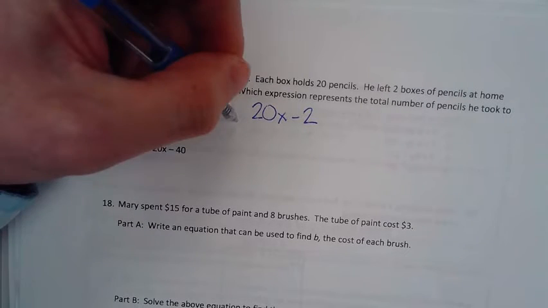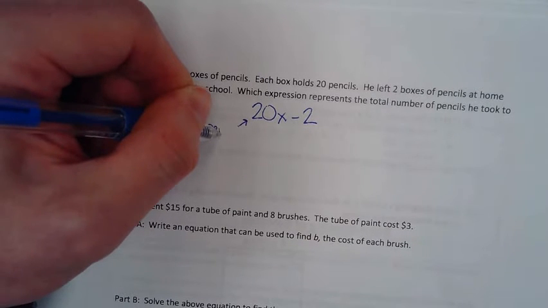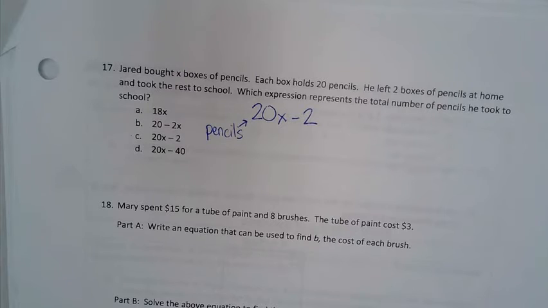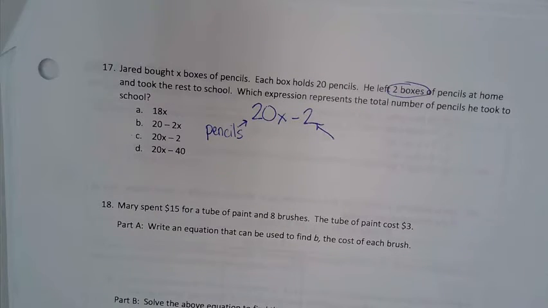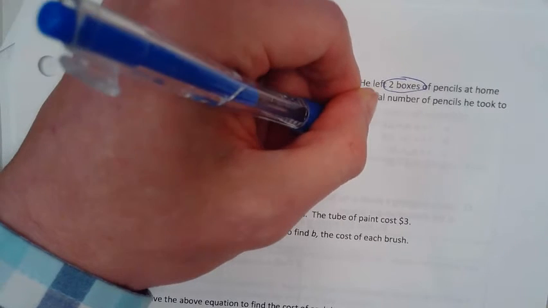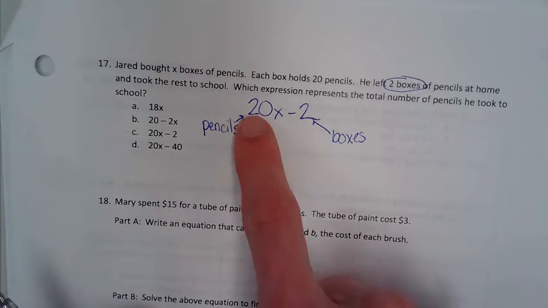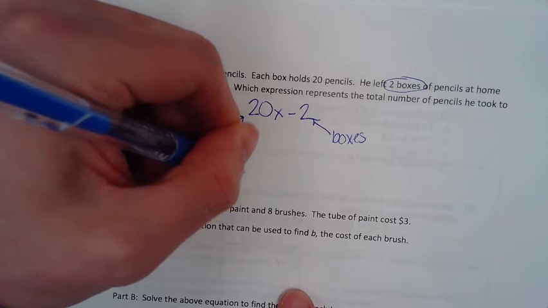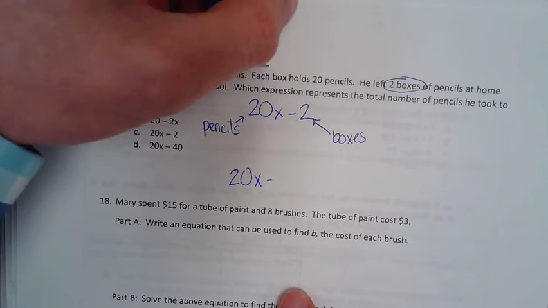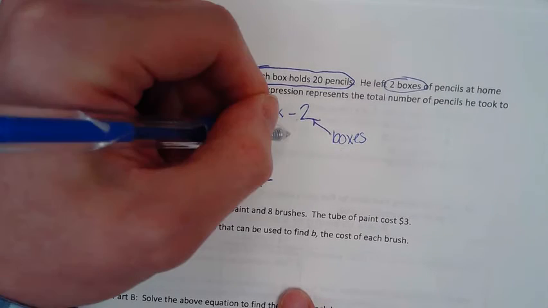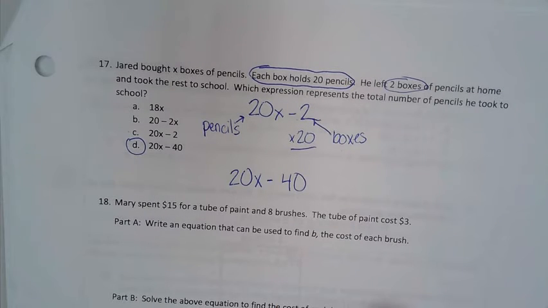The reason is because this term right here represents how many pencils Jared has. But this term right here is how many boxes he left. So if I want to know the total number of pencils, I need to do pencils minus however many pencils. So I'm going to keep my 20x, but how many pencils are in 2 boxes? Well, if each box holds 20 pencils, that's 40 pencils he left at home. D is the best answer.